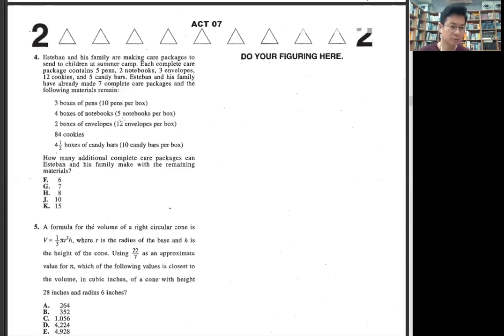So right now it says each one of them has 5, 2, 3, 12, right? And then 5. So you have 30 here, and then 20. And then 24 envelopes and 45 candy bars.